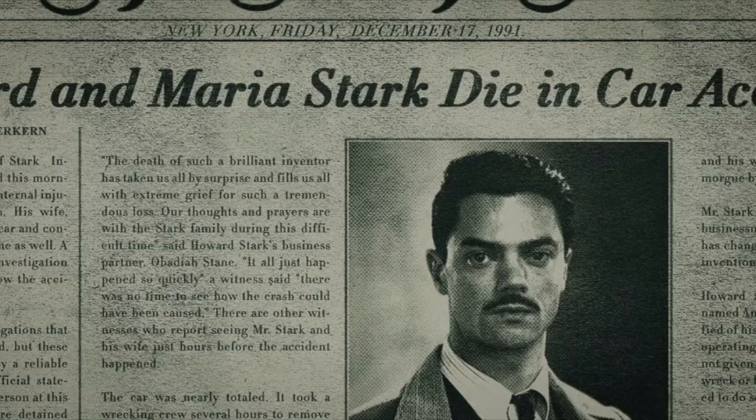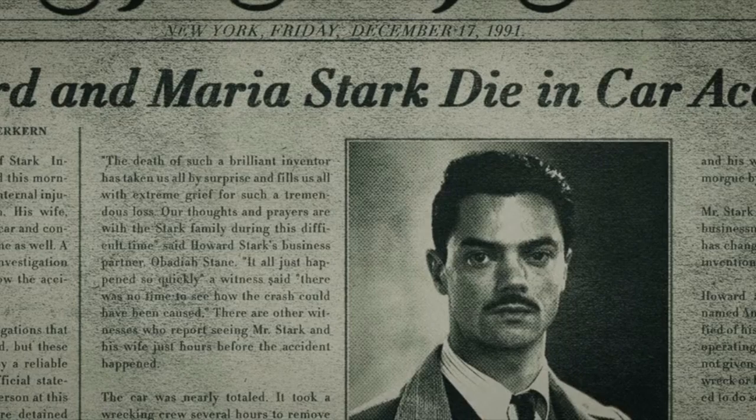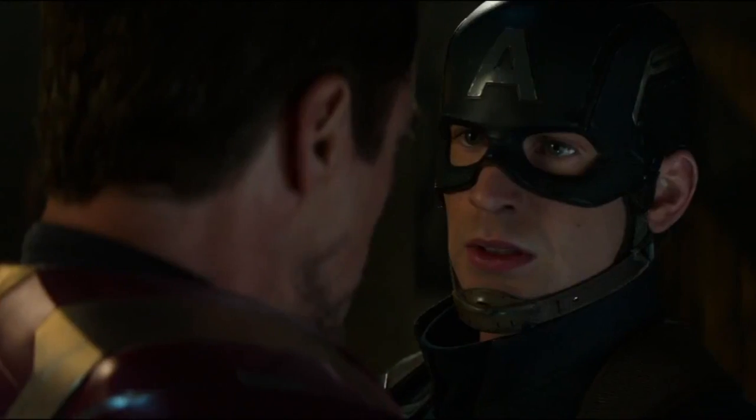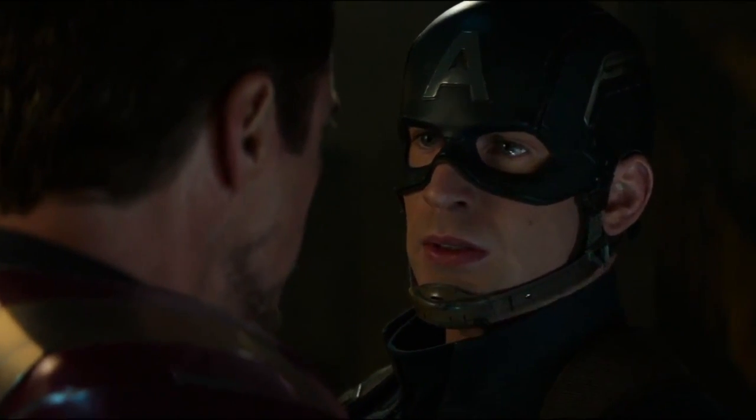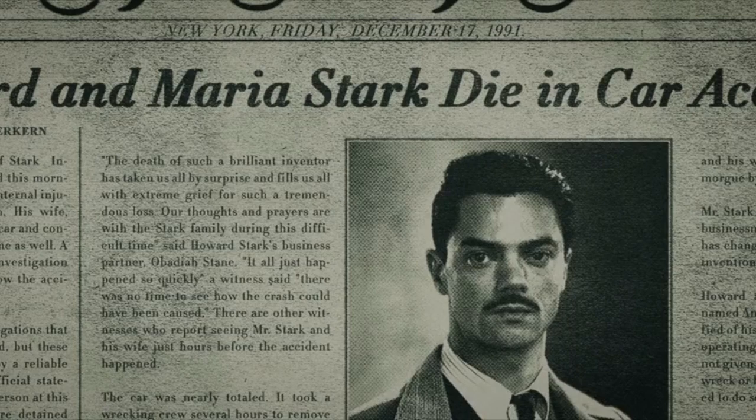Some people think he figured this out when Zola showed him this newspaper and said, "Accidents happen," or something to that effect. Accidents will happen. Which is also what I thought Zola was implying when I saw that in cinemas. But based on the fact that it's supposed to be this big twist in Civil War, and that also at that point Steve is 100% sure it was the Winter Soldier and not some other Hydra operation that killed Tony's parents, which I don't really think you'd be 100% certain just from this, I'd say he finds out for sure at some point this time when he's searching for Bucky.